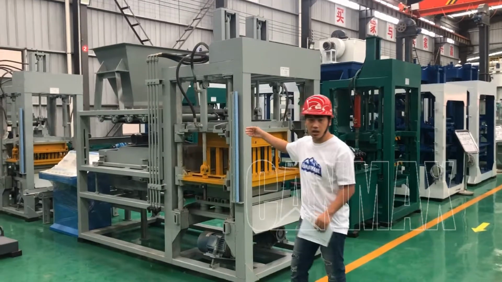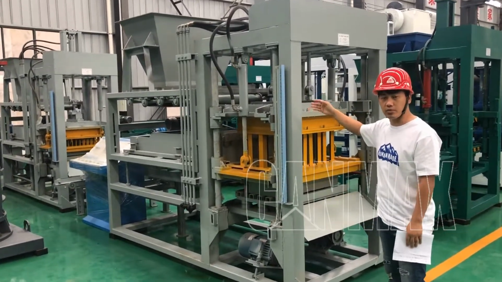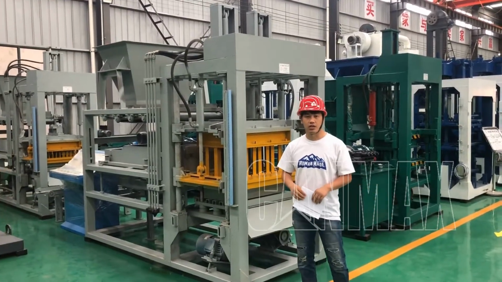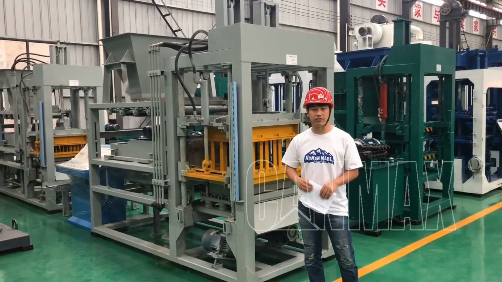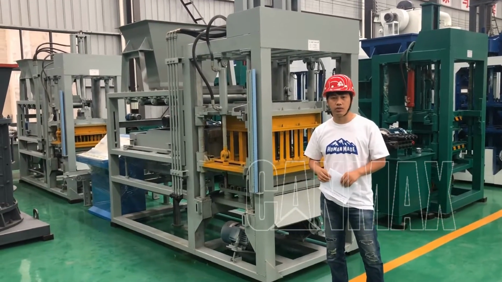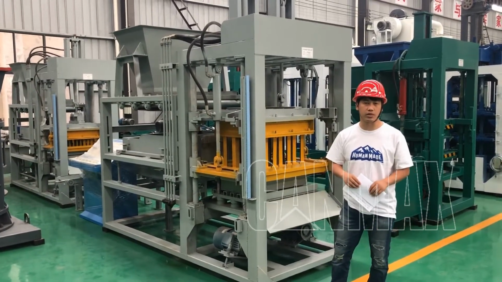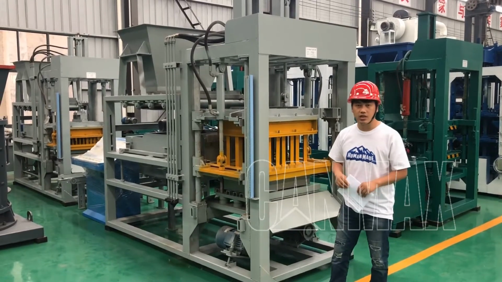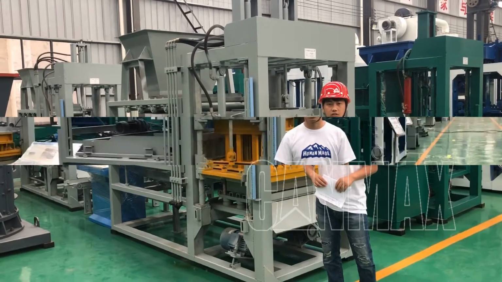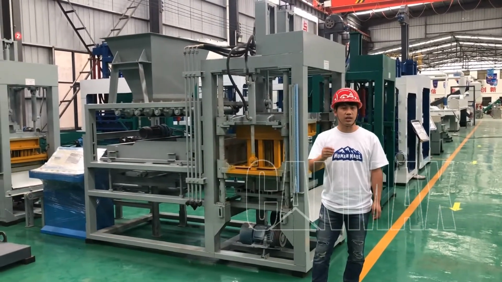Here you can see we have a QT4-15 fully automatic block machine just by my side. The QT4-15 means every time we can have 4 standard hollow blocks at one job. The standard hollow block we are talking about is 400 by 200 by 200 millimeters, and 15 means 15 seconds for one cycle. Okay, so first I will give you an idea about how the production plant goes.